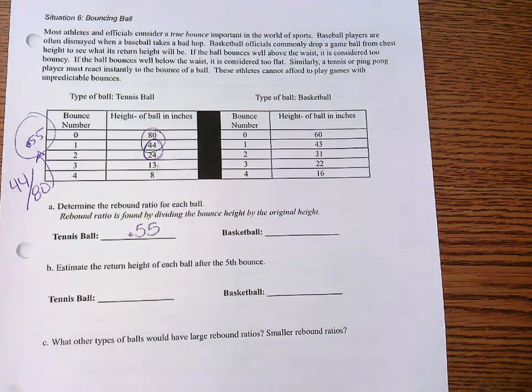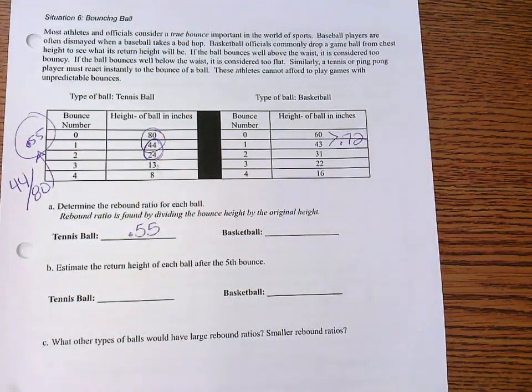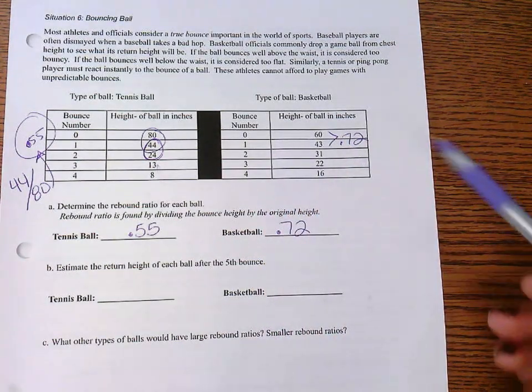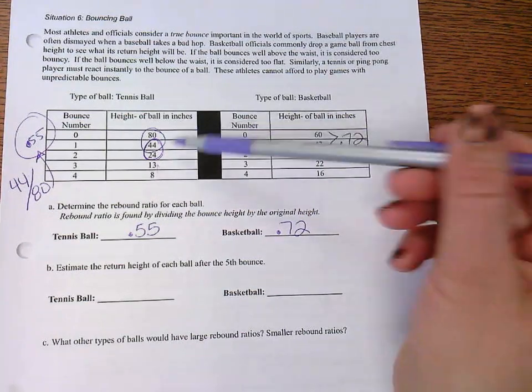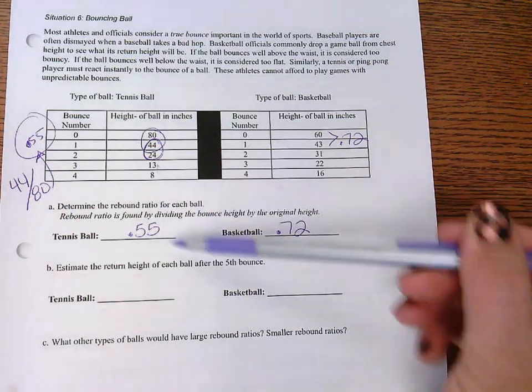Yeah, 0.72. If I just compare the first 2, 31 divided by 43, yeah, 0.72 again. 22 divided by 31, 0.71. So right around 0.7 or 0.72 is fine. So even though I dropped this from less of a height, so you couldn't compare which one was bouncier, the basketball had a higher rebound ratio than the tennis ball.